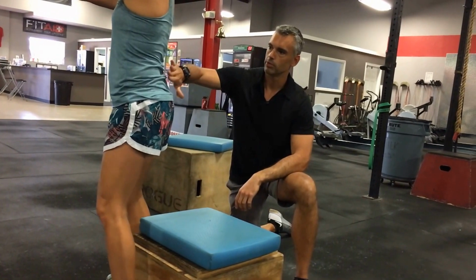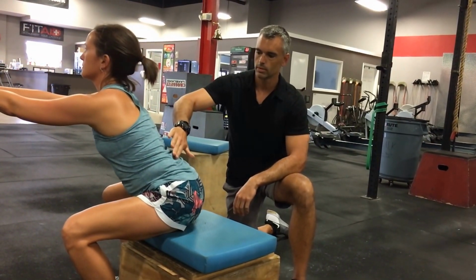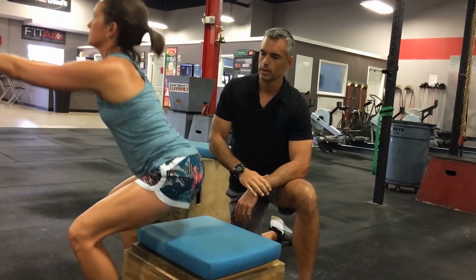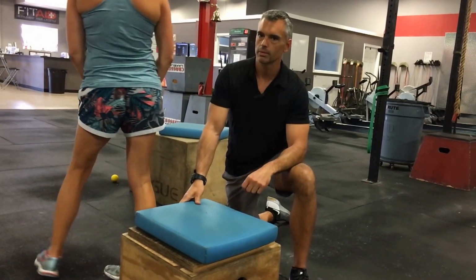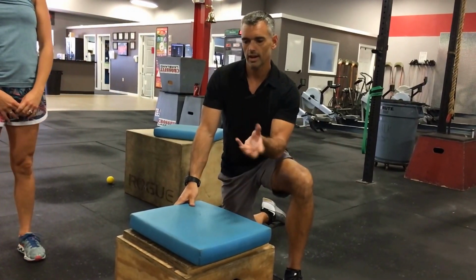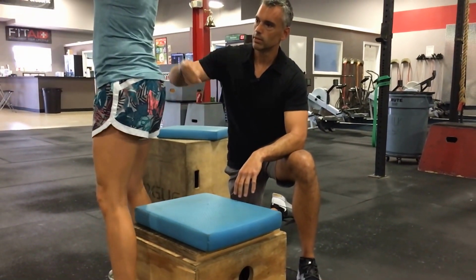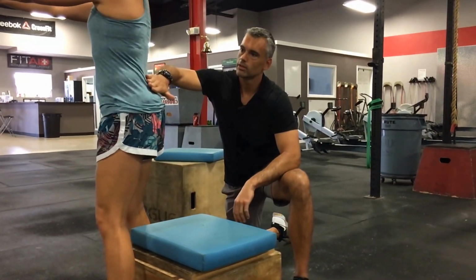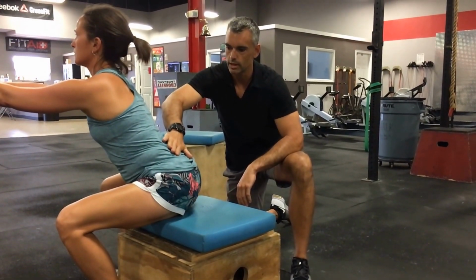And then again, from this position here, we're going to watch that lordotic curve. Good, good, good, good, good, boom, and good. Okay, so come on back up. So we just bumped her up another 2 inches, so this is about 14 inches that we took her up. And you can see when she squatted, she did not have that butt wink. Let's do it one more time just to show the folks. Okay, so nice lordotic curve here as she goes down, maintains, maintains, maintains, and then back up.